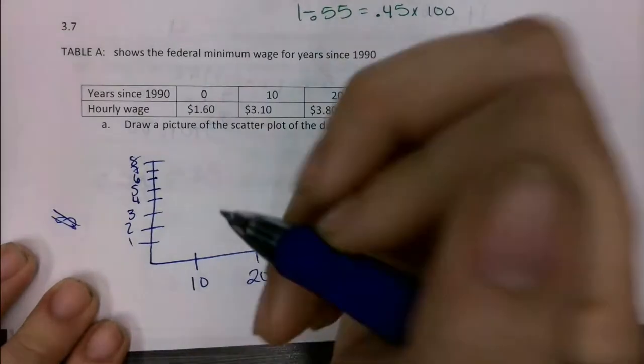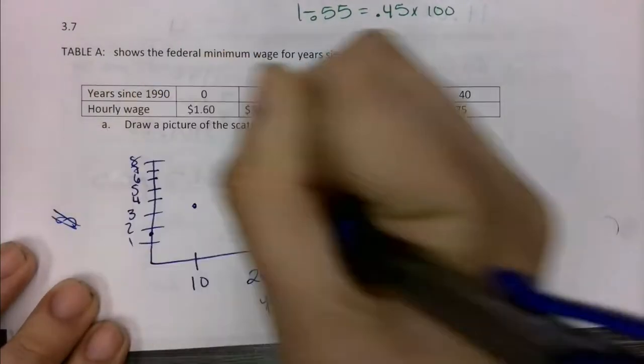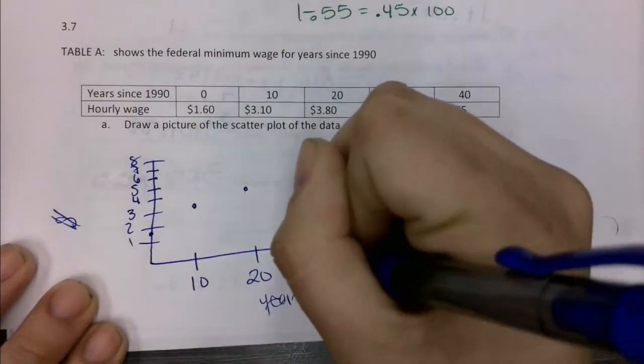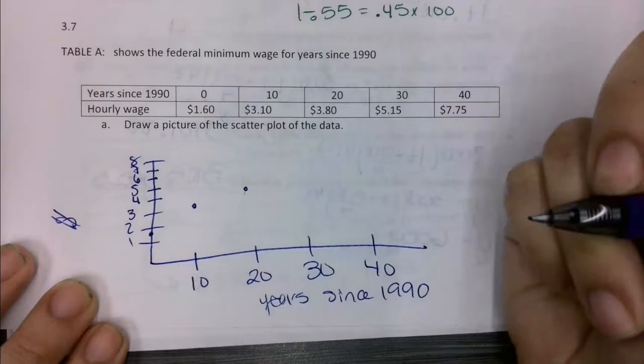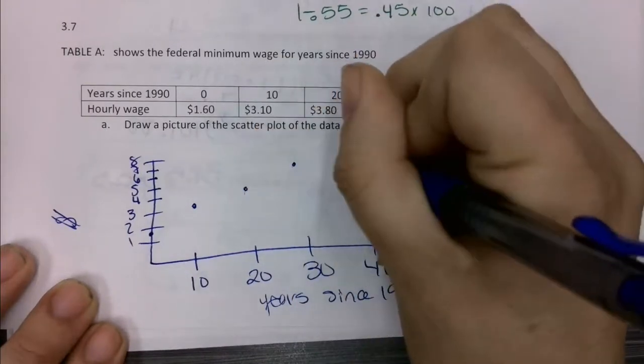Okay. 0, it's 160. 10, it's 310. 20, it's 380. 30 is 515. And 40 is 775.